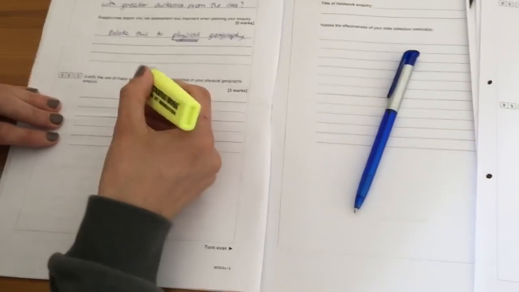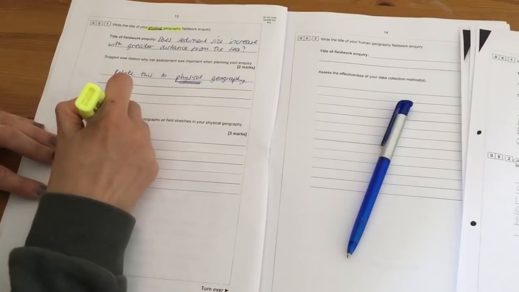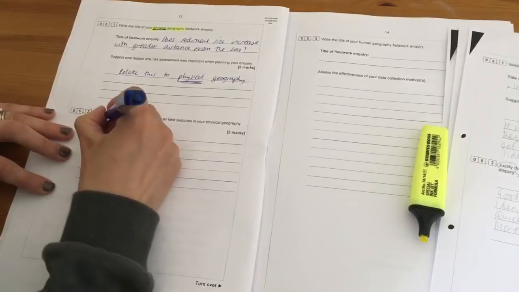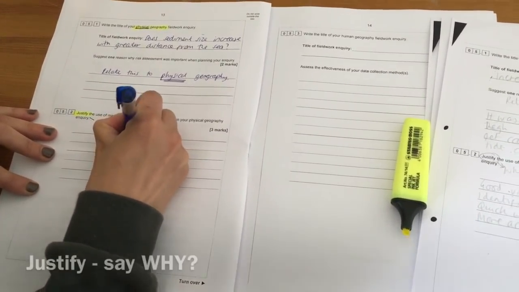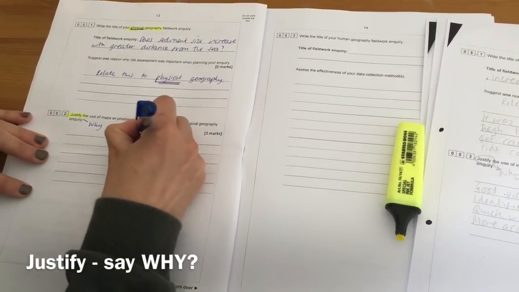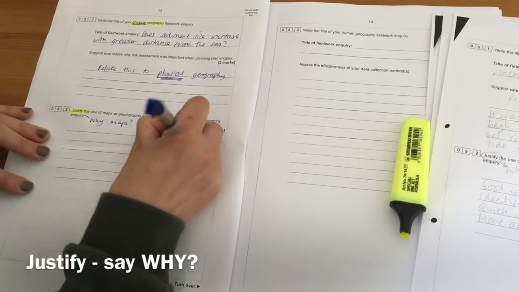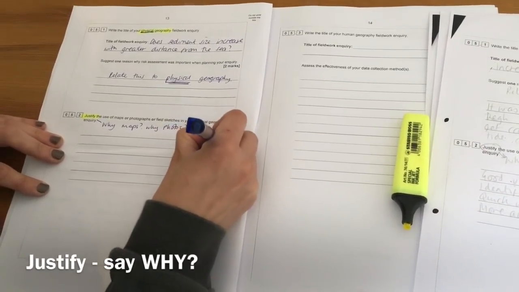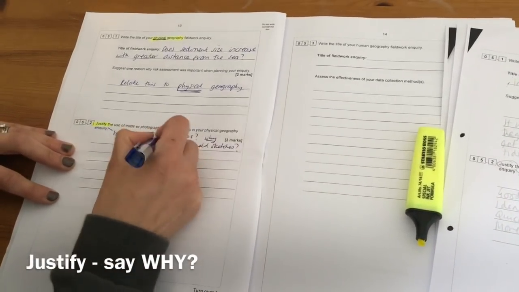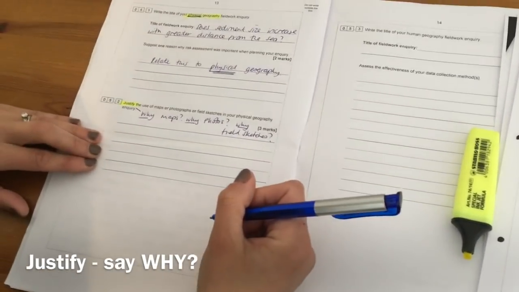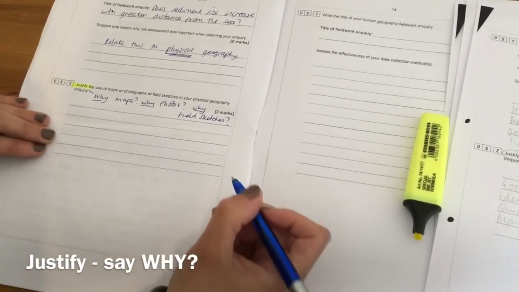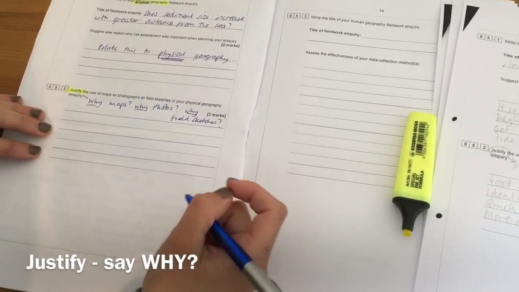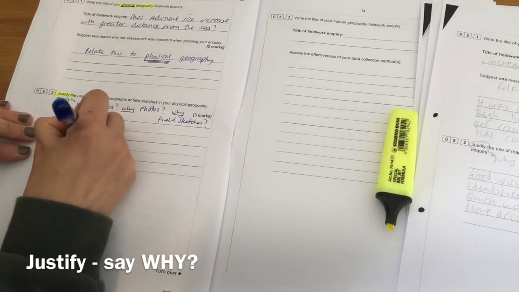Justify the use of maps or photographs or field sketches in your physical geography inquiry. So again, the important thing here is justify. Okay, so why did you use maps? Okay, why did you use photos? Okay, why did you use field sketches? All right, that's the justifying bit. You're saying why. Okay, so you don't just describe that you looked at some maps, you need to say why. Now, why are maps, photographs, field sketches, why are they good for using in your physical geography? So they are visual.